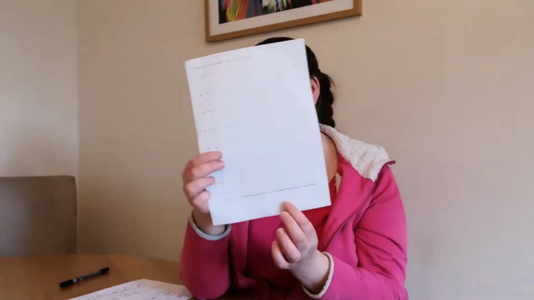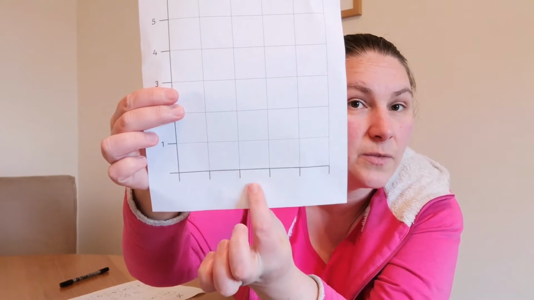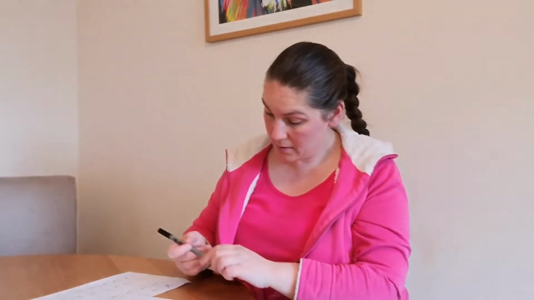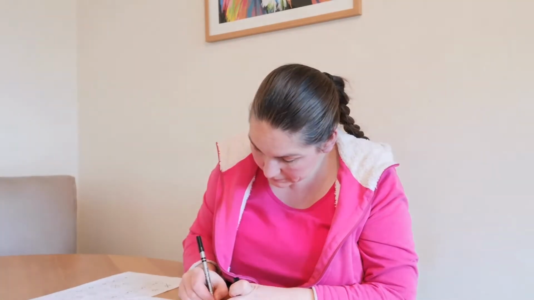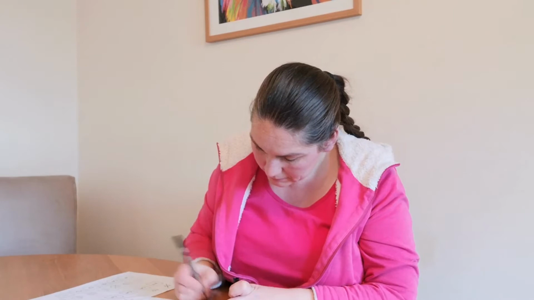So along the bottom, we're going to put the types of weather. So in this first one, you can see there's boxes, there's spaces along the bottom. In this bit here, I'm going to put a sun. And I'm going to write sun too. So you can either draw, or you can just write the word.